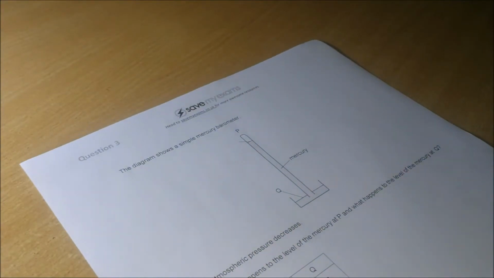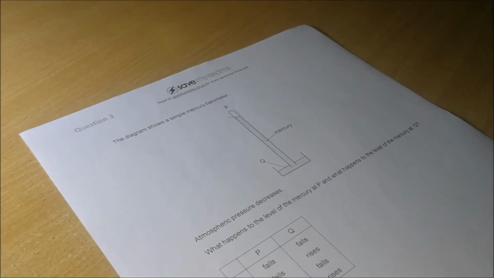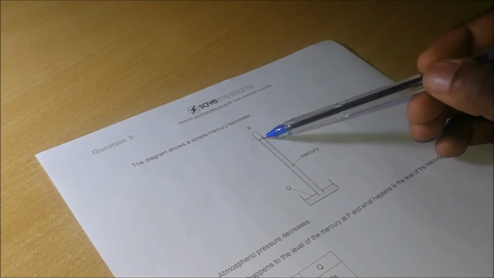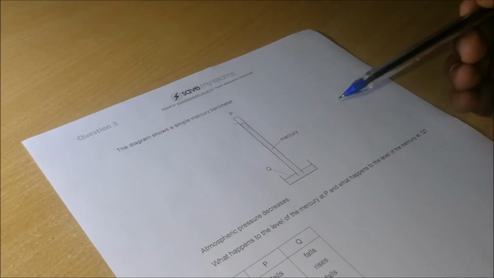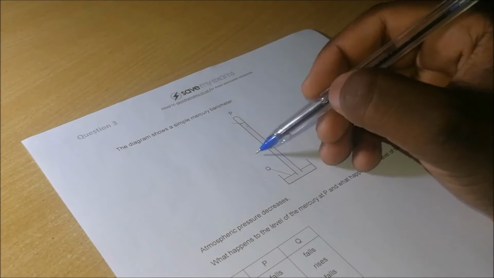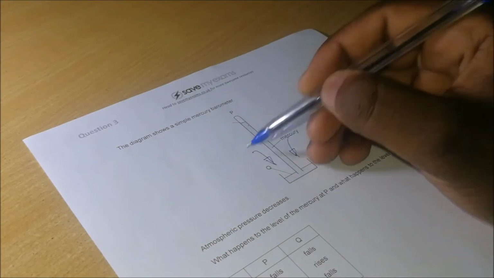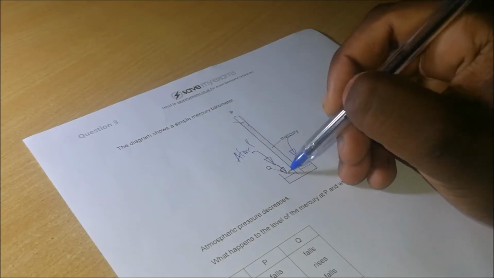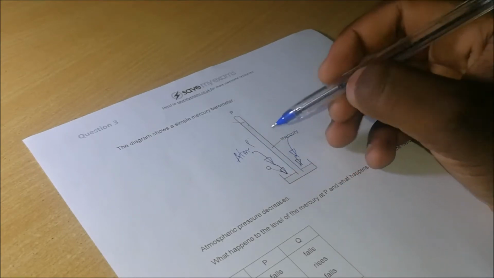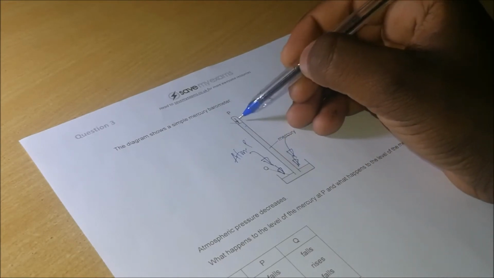Question 3, the diagram shows a simple mercury barometer that is right there. Atmospheric pressure decreases. What happens to the level of mercury at P? And what happens to the level of mercury at Q? So when atmospheric pressure decreases, remember atmospheric pressure is acting outside here. This is atmospheric pressure. There is a force pushing down here, and there is a force pushing down here as well inside the tube right there.